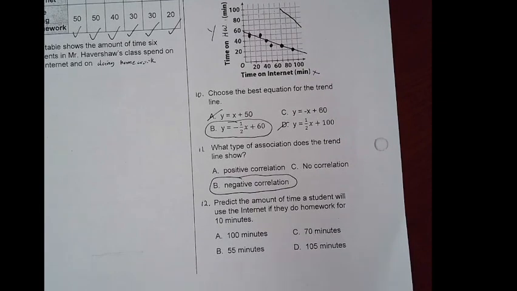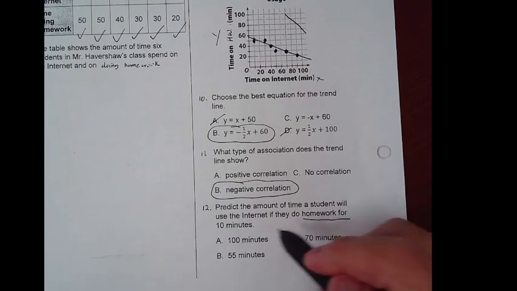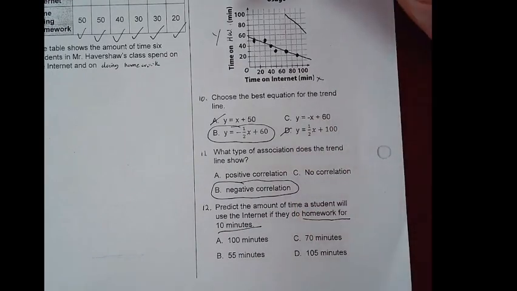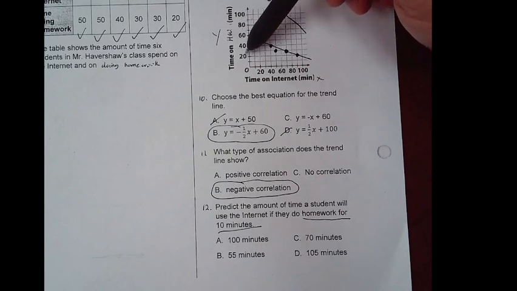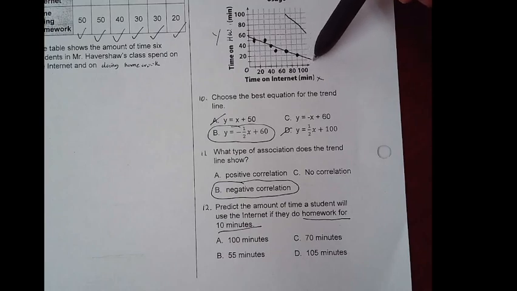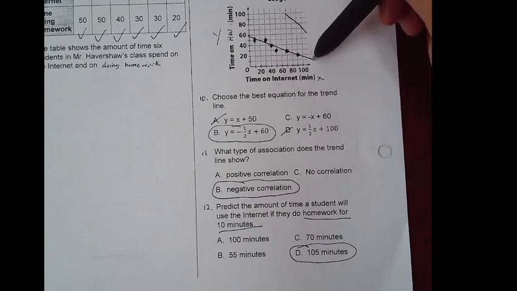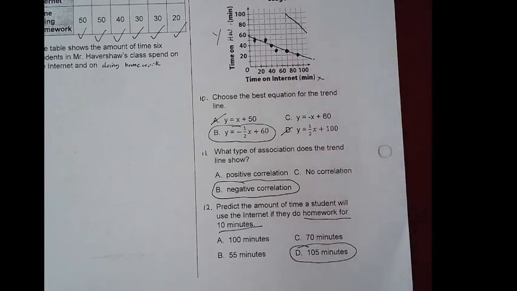And then the last one, predict the amount of time a student will use the internet if they do homework for 10 minutes. So let's look at the table here. So doing homework is y. If I go to 10 minutes on the y and I go over to the line, it looks like it's going to be past 100. So I'm going to go with 105. If you said 100, I think it's definitely past 100. So I'm going to go with 105 minutes on the internet.